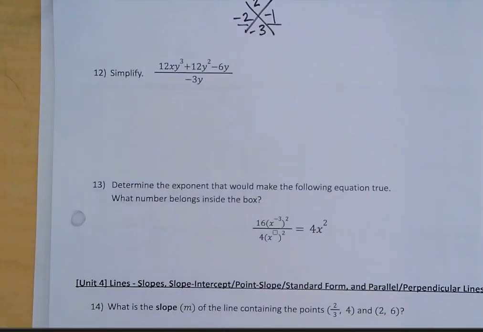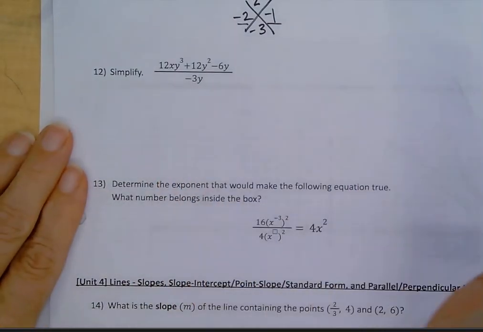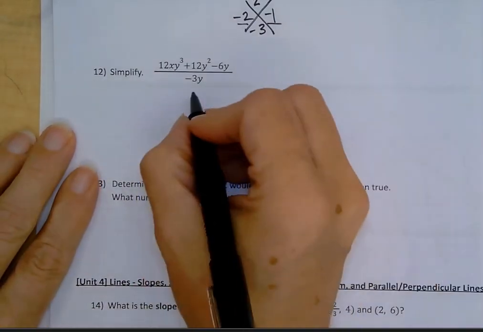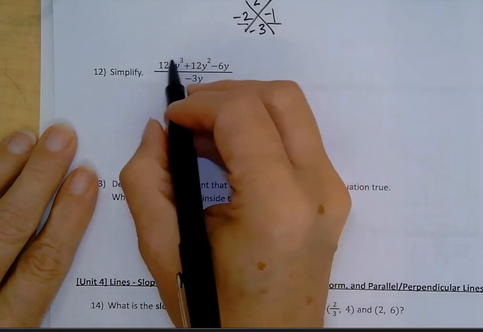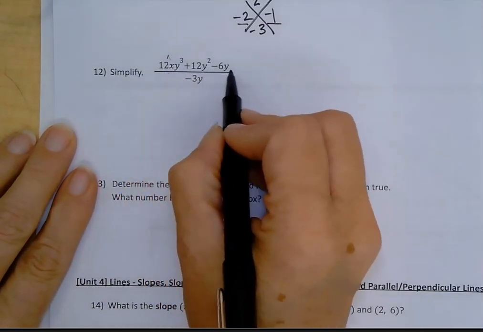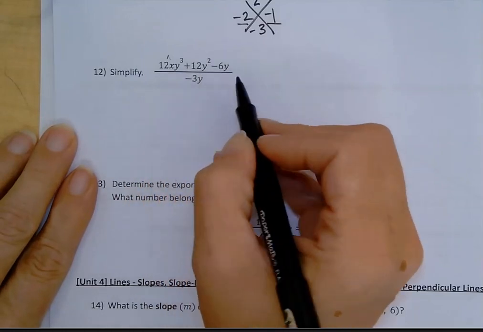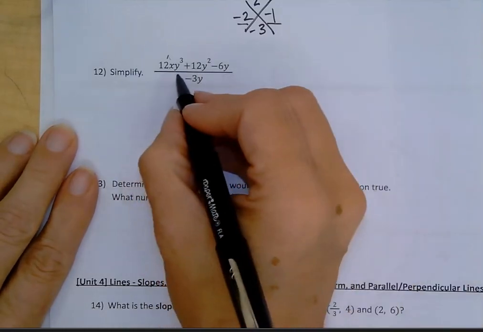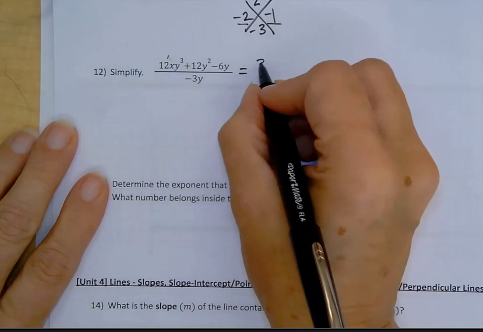Now, notice that on this next one, I have a monomial in the denominator. So why don't we try factoring stuff out? Okay, I see that I could take a 3 out of everything in the top. I could take a y out of everything in the top. So let me go ahead and do that. I'm going to pull 3y.